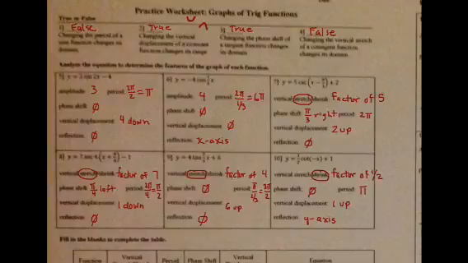Number 7, notice how here it doesn't call it an amplitude anymore. It talks about it in terms of vertical stretch or shrink. So that's your A value. So it's a stretch by a factor of 5. The phase shift is pi over 3 to the right. Why? Because this is a negative, so it's the opposite of that. So you say pi over 3 to the right. Period is 2 pi over 1, so it's just 2 pi. Vertical displacement, 2 up. And no reflection because the A is positive.